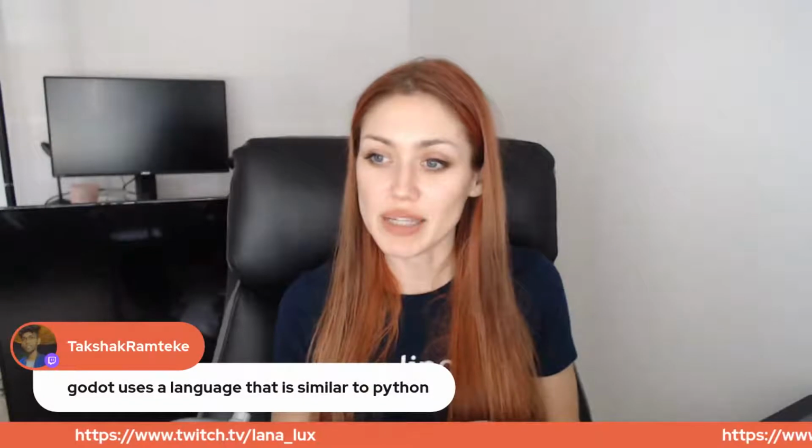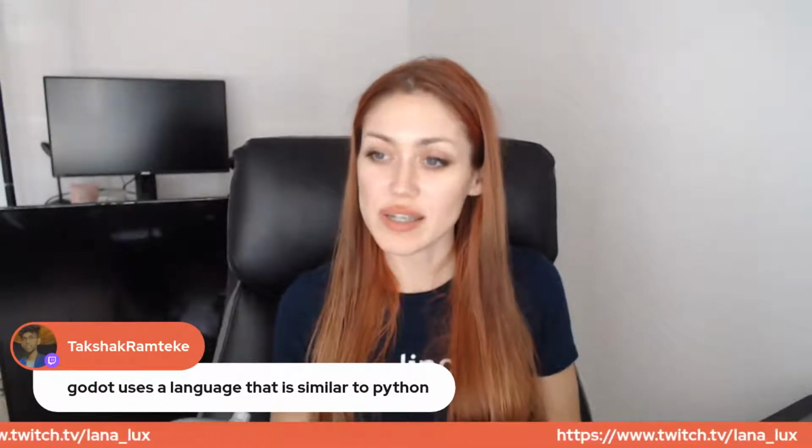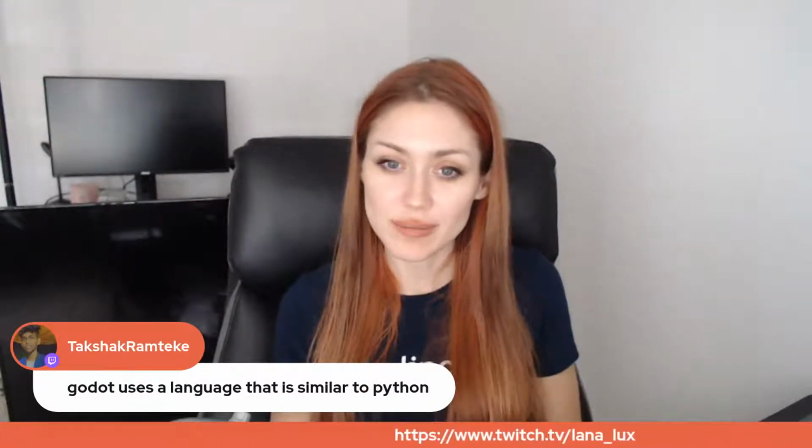Godot uses a language that's similar to Python. Yes, thanks for sharing that, actually. I forgot to mention that. Godot uses a Python-styled language.